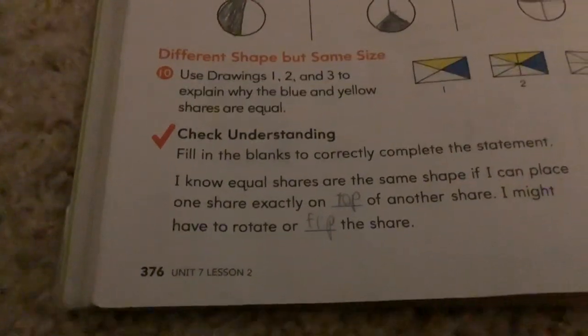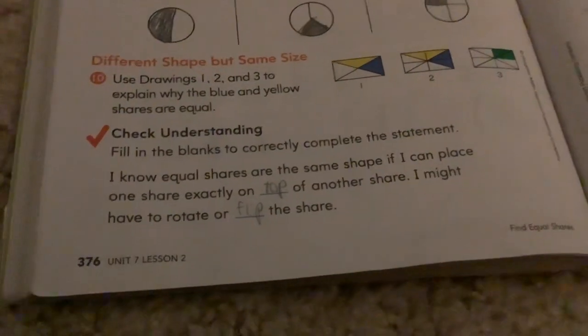Check understanding. Fill in the blanks to correctly complete the statement. Okay, let me try. I know equal shares are the same shape if I can place one share exactly on top of another share. Correct! I might have to rotate or flip the share. That's right again, Quack.